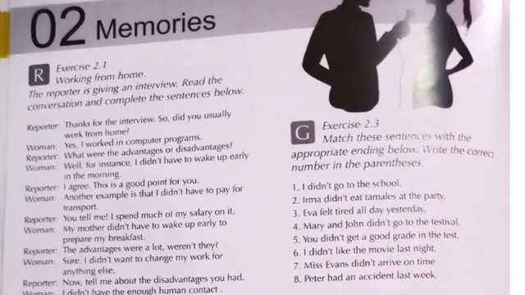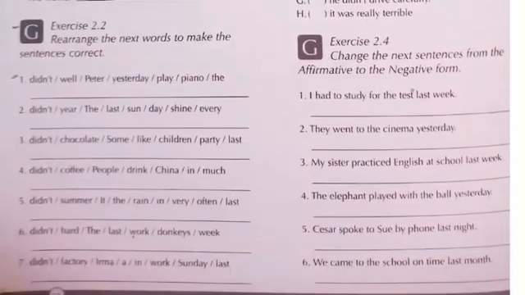Now, in your workbook, you have to complete exercise 2.2. It says rearrange the next words to make sentences correct. Now you have 7 sentences and you have to move the words in order to make correct sentences. All of the sentences are negative statements in simple past. Okay, for example, the first one, didn't Peter yesterday play piano then?